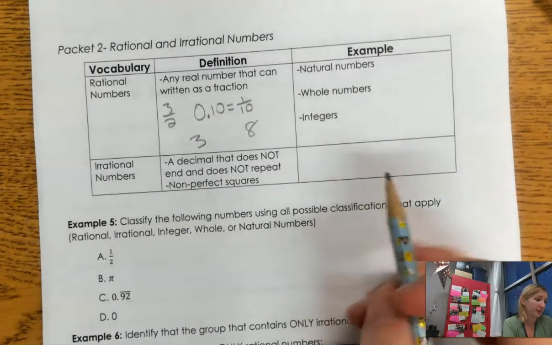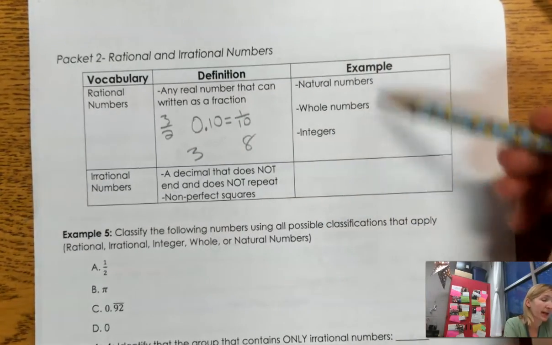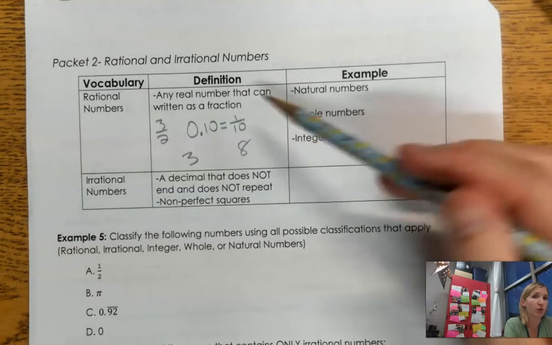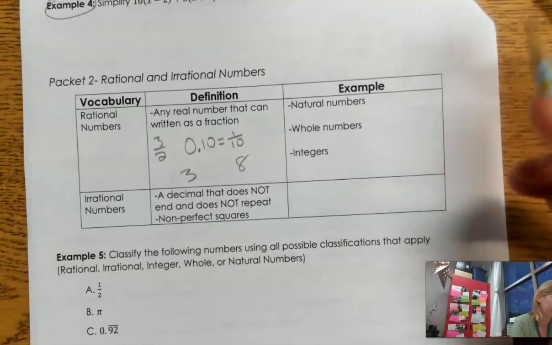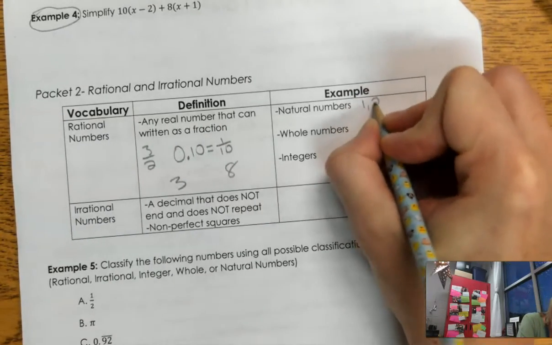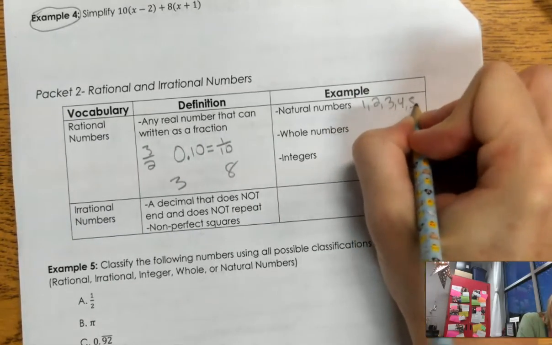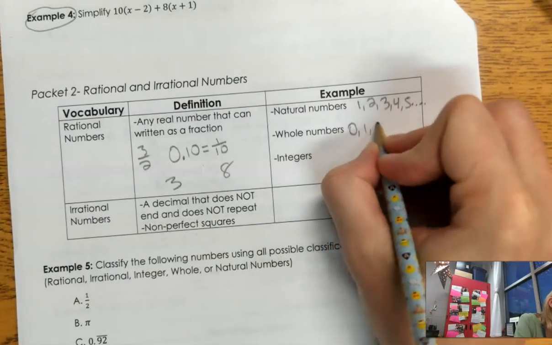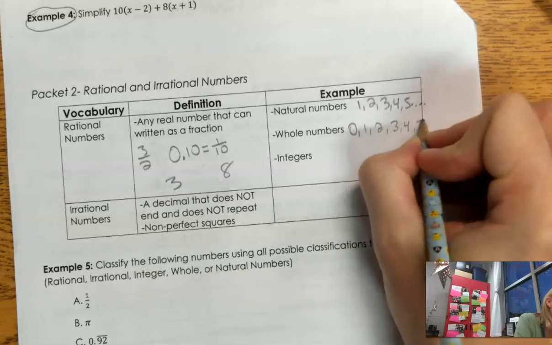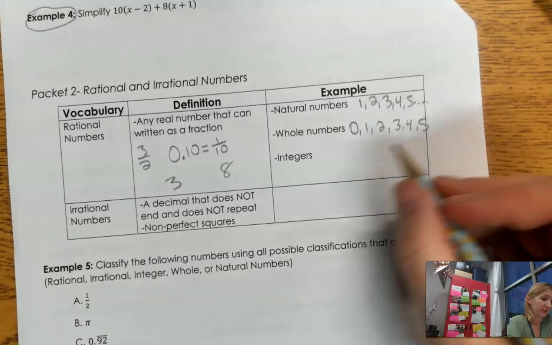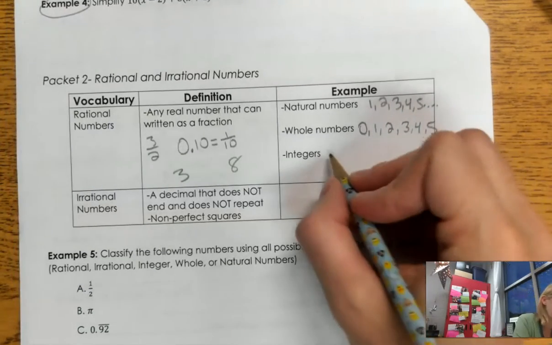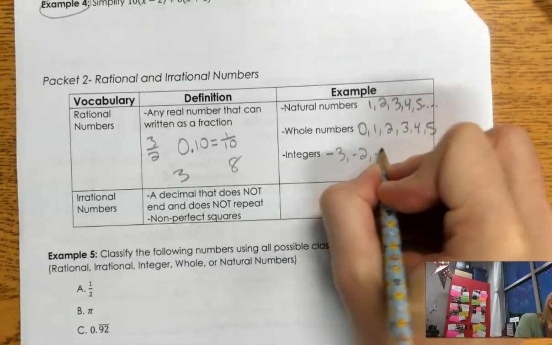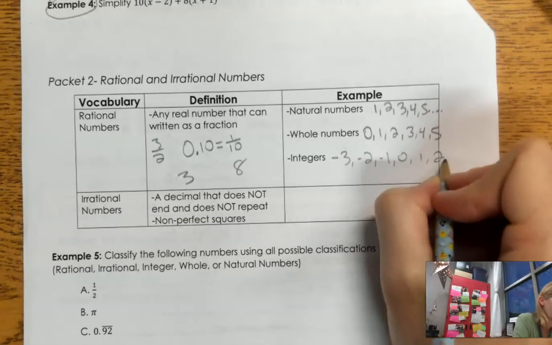That's all rational. Rational numbers also include these separate categories that we went over, right? Natural numbers are rational, whole numbers are rational, and integers are rational. So natural numbers are counting numbers starting at 1. Whole numbers are counting numbers, but they start at 0. And integers are counting numbers that can be negative, positive, or 0. So let's say negative 3, negative 2, negative 1, 0, 1, 2, 3.